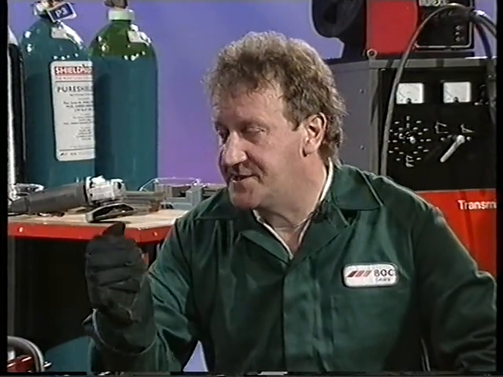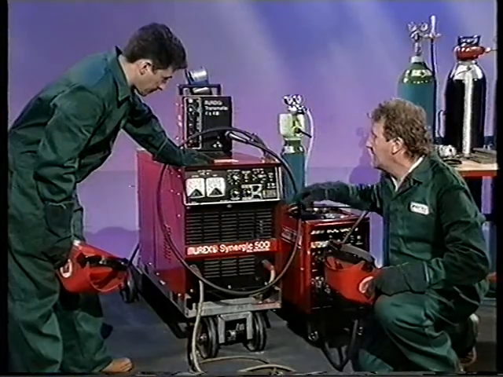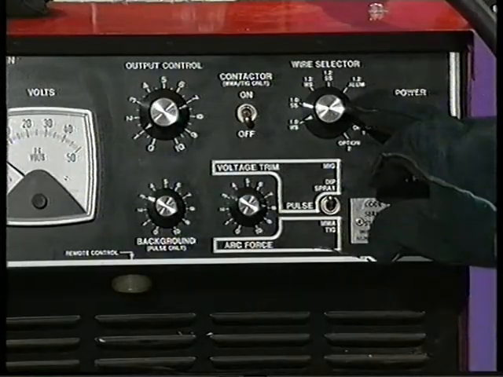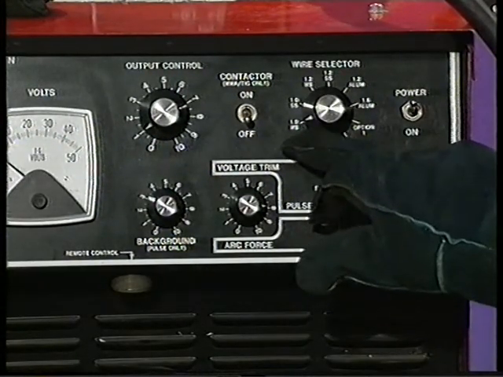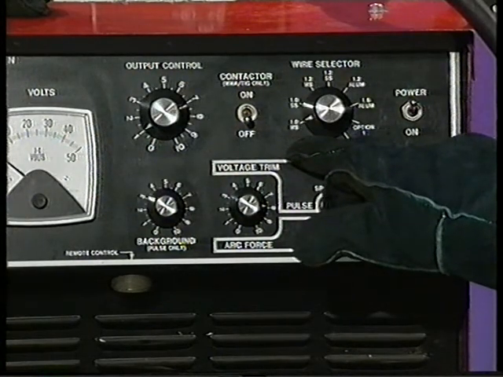Now, because of the fears of lack of fusion, particularly when you're filling out the joint with the complicated weave patterns that you have to use, then we'll be changing to synergic pulse. And for the root run, we're selecting dip. I've selected the program itself here. We're using 1mm wire, and I'm using a 1mm mild steel program that's in the machine already.